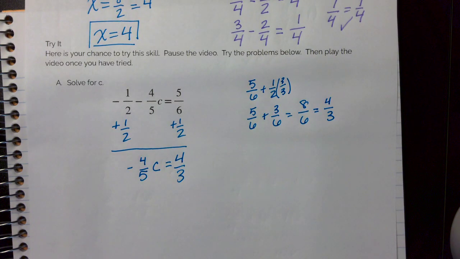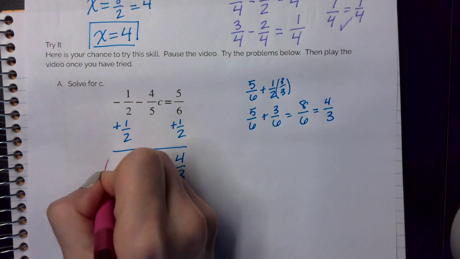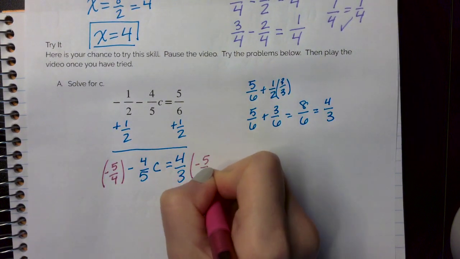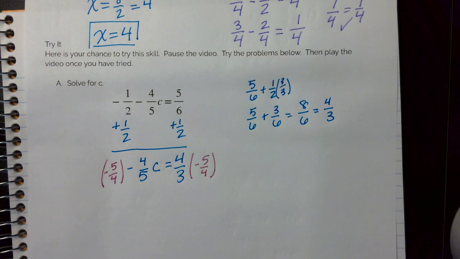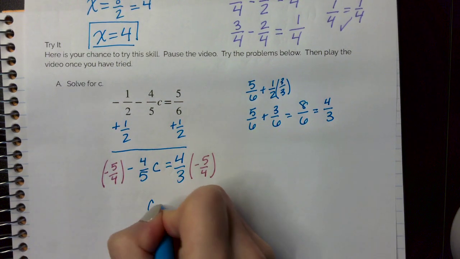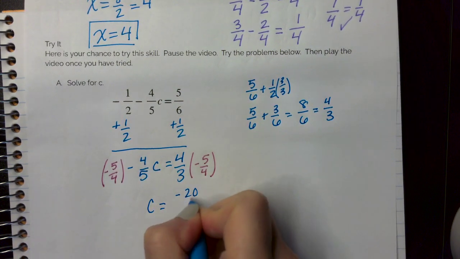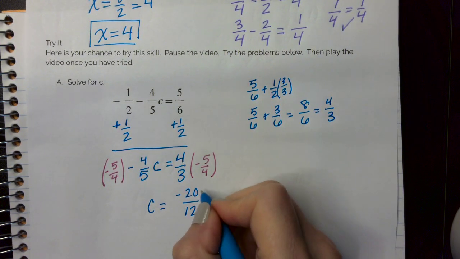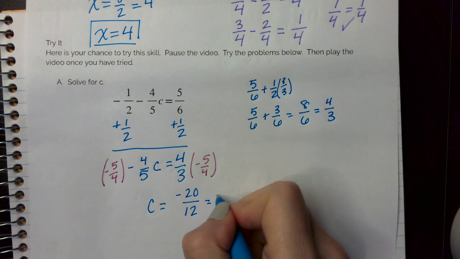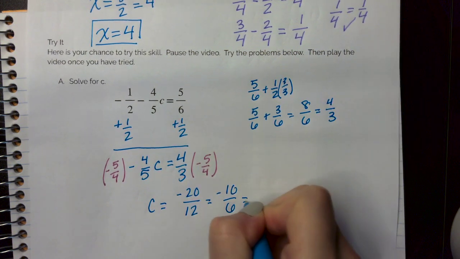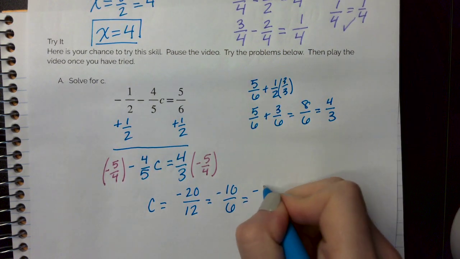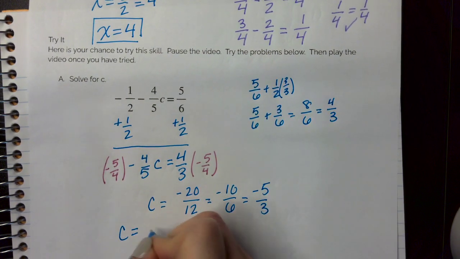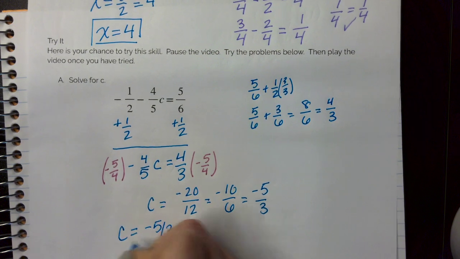And now I multiply by the reciprocal, negative 5/4, negative 5/4. C equals negative 20 over 12 equals, I know I can reduce this, let's divide by 2, negative 10 over 6. Can further reduce, let's divide by 2, negative 5/3. So c equals negative 5/3.